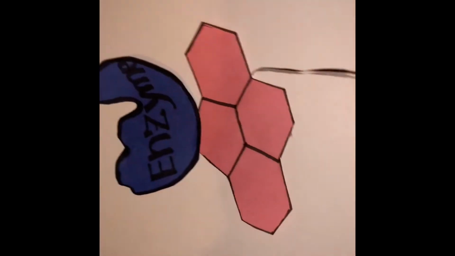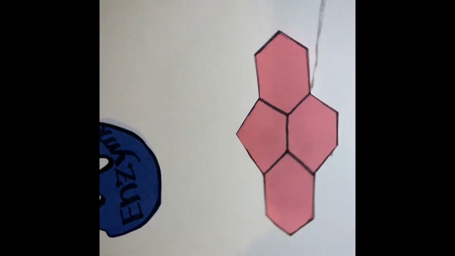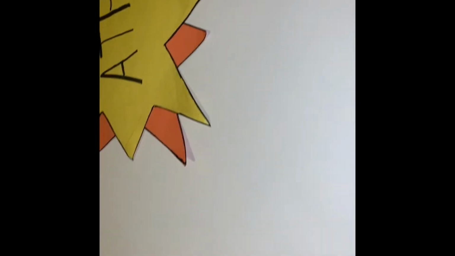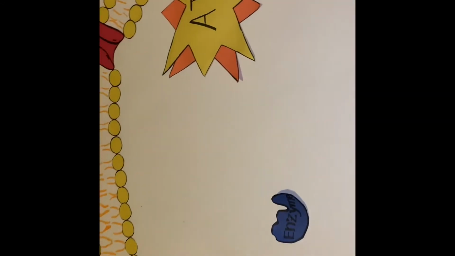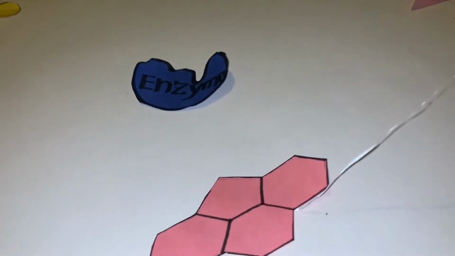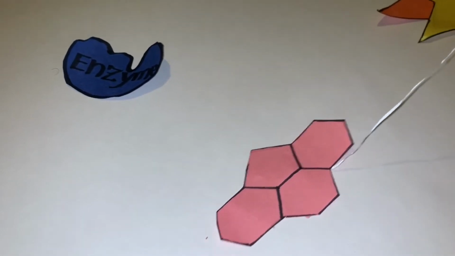And now we have the production of glycogen from the enzyme, and we can see glycogen traveling around the cell. And now we have an overview of the whole cell and all the cellular functions associated with it. Here we can see glycogen once again traveling around.